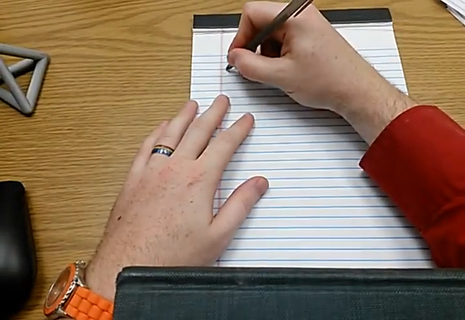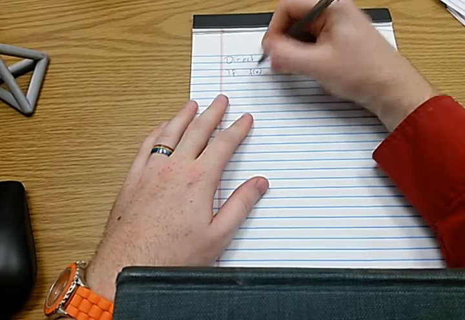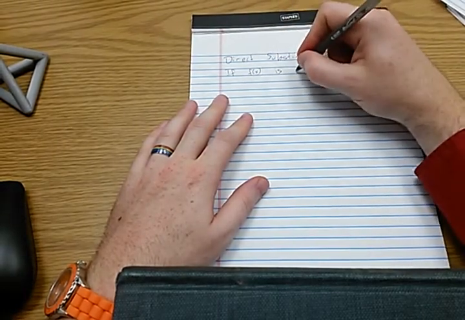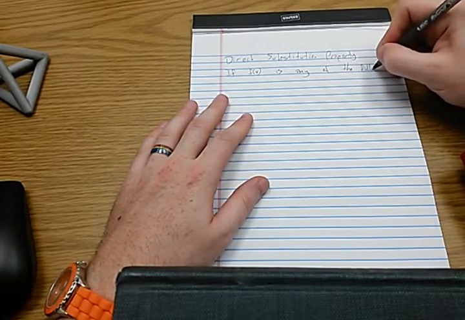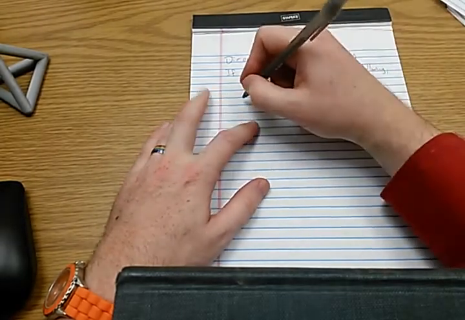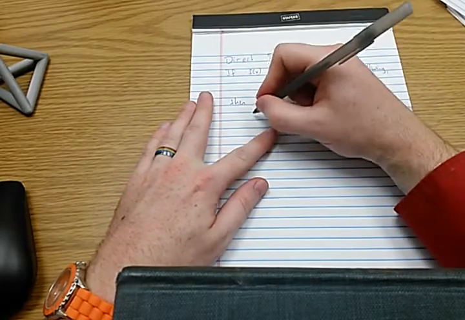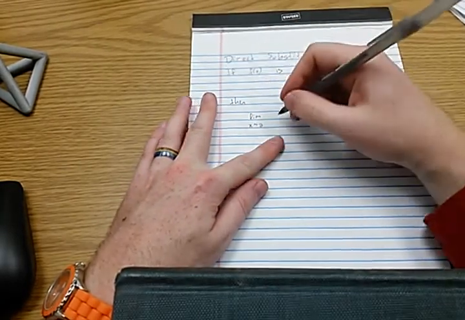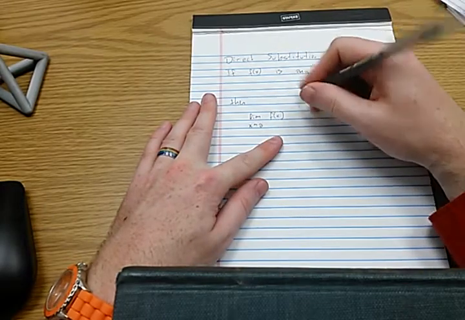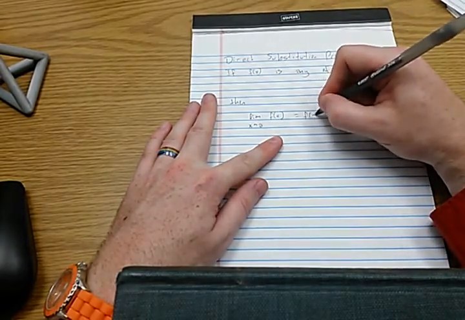So I can say, if f of x is any of the following, then when I calculate the limit as x approaches a of f of x, this is just going to be equal to f of a.